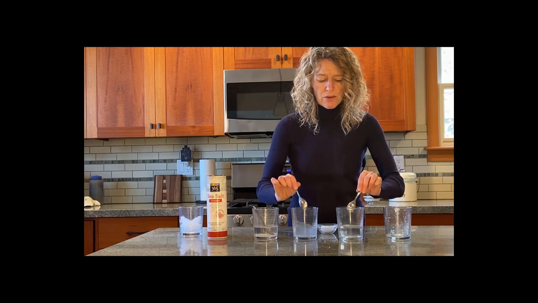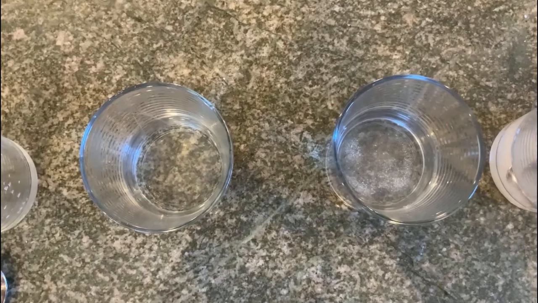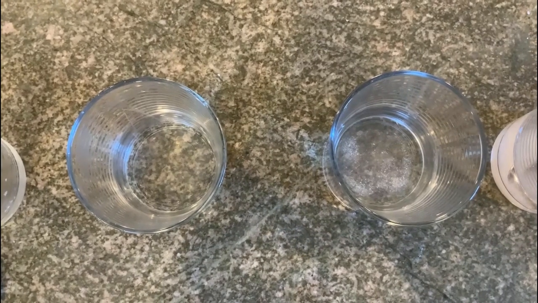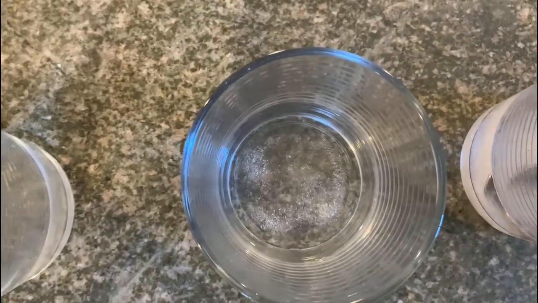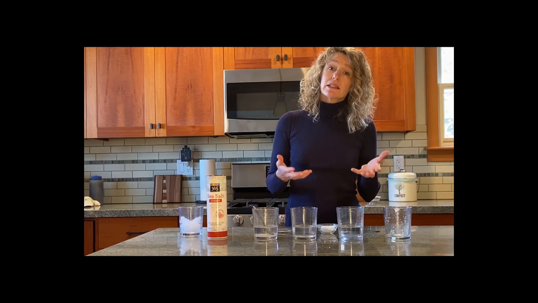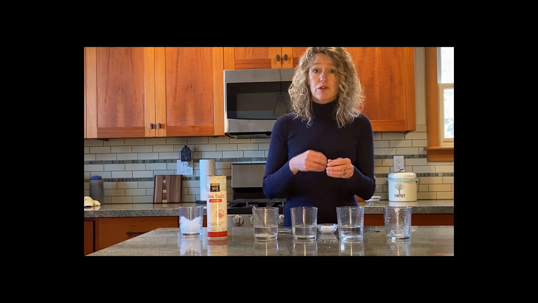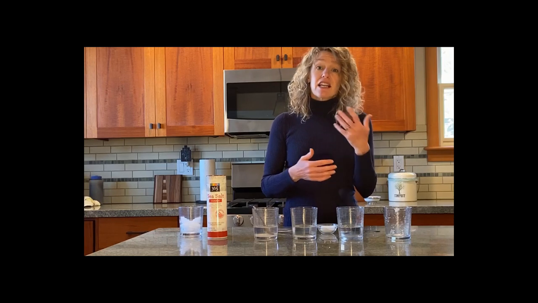I could stop right away, and you should be able to see one is clearer than the other. If we look from above, we can see that in the warm water, the salt has completely dissolved, but in the cold water, we still have salt crystals on the bottom of the glass. So apparently, temperature plays a part in how soluble a material is in another material.